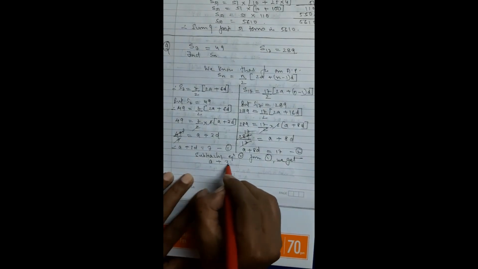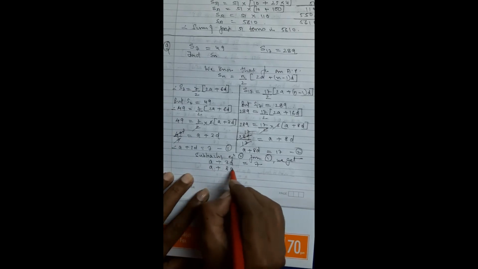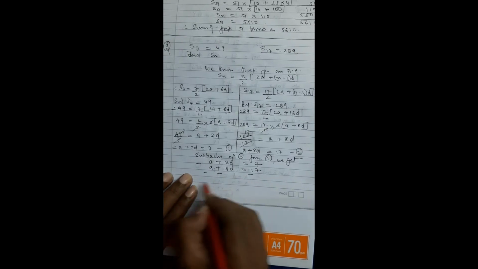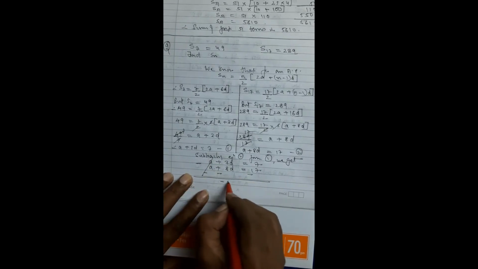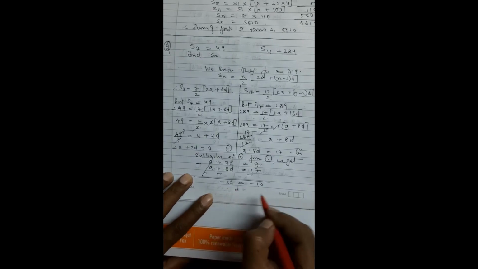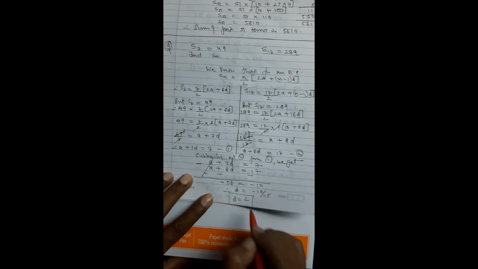a plus 3d is equal to 7, a plus 8d is equal to 17. Subtraction, minus, this is gone. Minus 5d is equal to minus 10. Therefore, d is equal to minus 10 upon minus 5, d is equal to 2. This is done, my dear student.